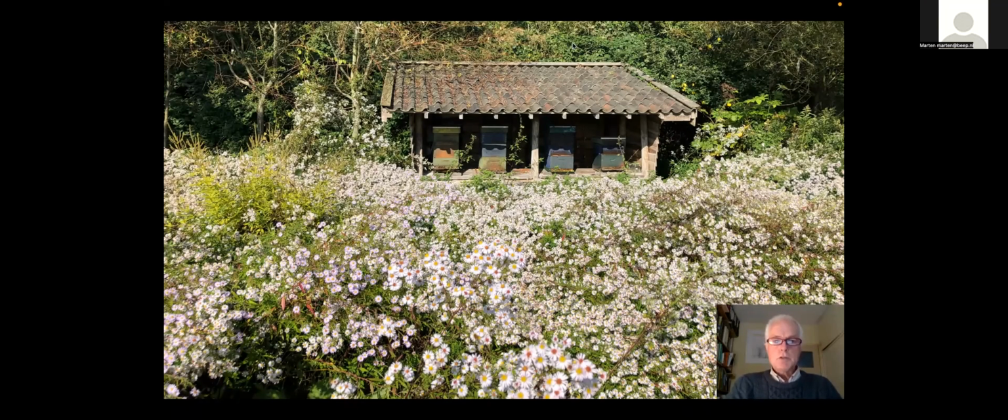I am Sebastian Sprengers. I'm a hobbyist beekeeper, started in 1972 with my first colony. I worked as a professional beekeeper in the late 70s in Canada, and I did a master on honeybee behavior in Costa Rica. The hives you see here on the picture are mine. The picture was taken in October last year when the asters or the Michaelmas daisies were in full bloom.